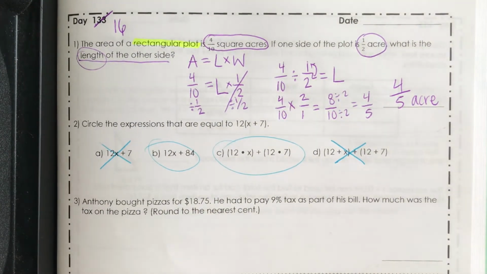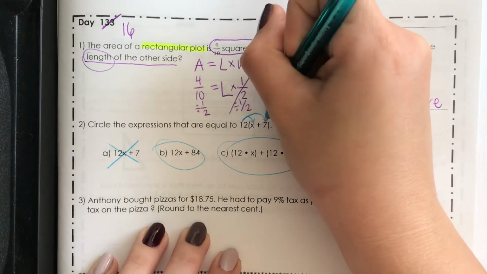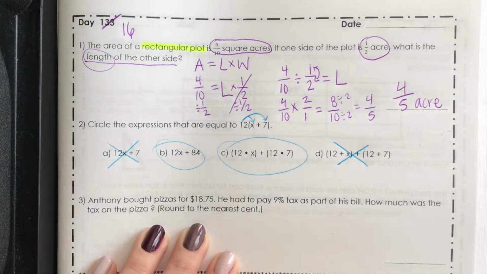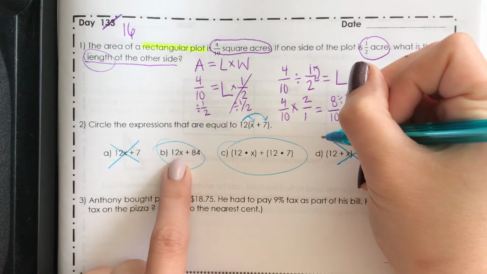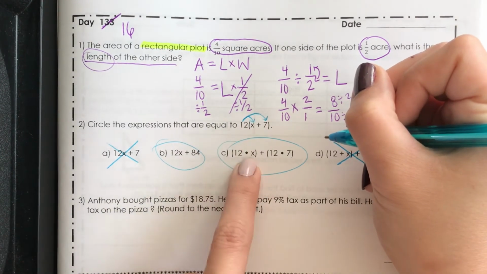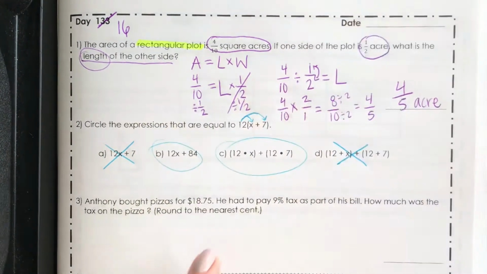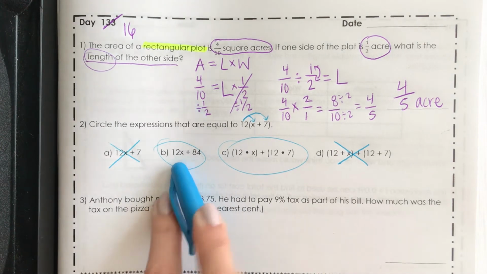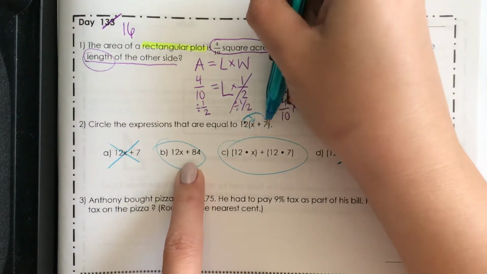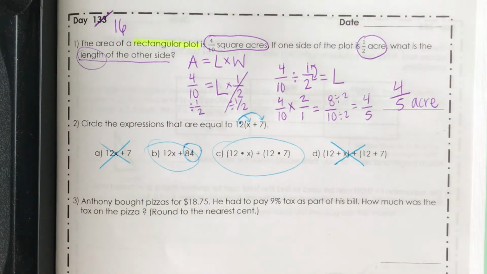And the reason for that is really the distributive property. So when we distribute, we give the 12 to the x and the 12 to the 7, and we multiply both of them. So you could write this as 12 multiplied by x plus 12 multiplied by 7, right? So we can really see that happening here. Additionally, this one here just skips a step. We're still multiplying 12 by x, but we've already multiplied 12 times 7, which is 84. So both B and C work for this one.